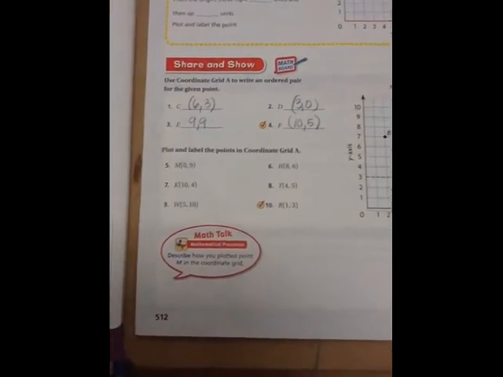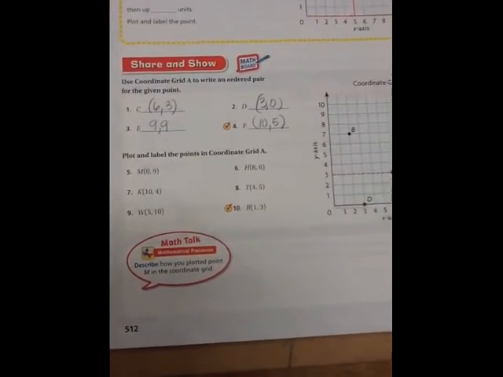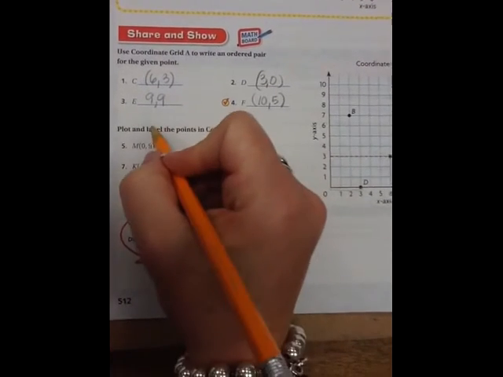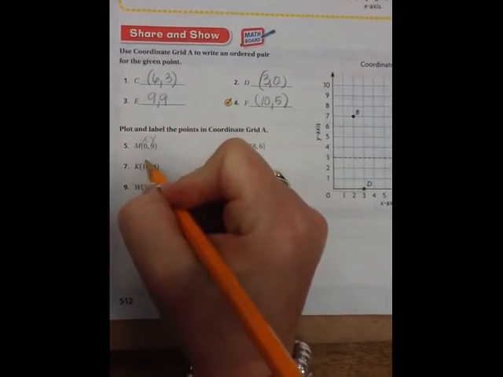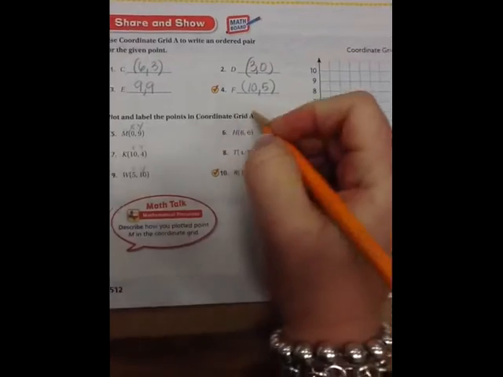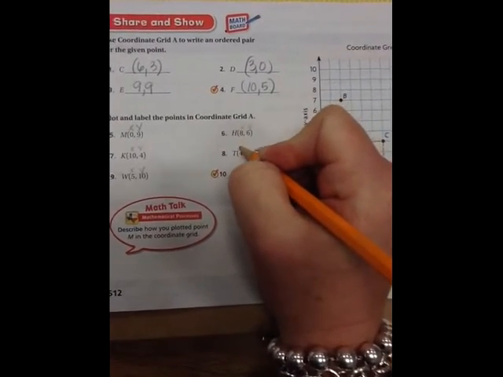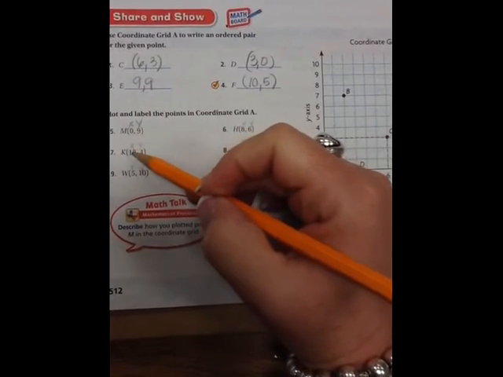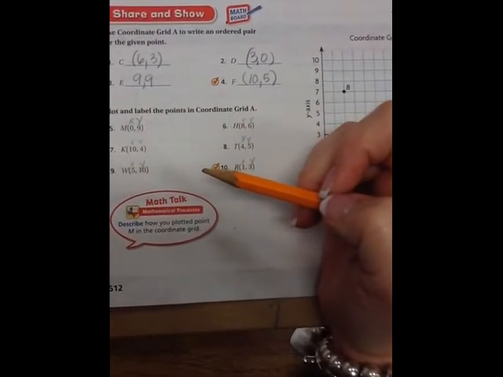Right? Now, you're going to plot these. Plot means put on there. So this one is 0, 9. All of these are your X and Y. This is your X, Y, X, Y, X, Y, X, Y, X, and Y. All of them, you're running, jumping, run, jump, and so on and so forth.